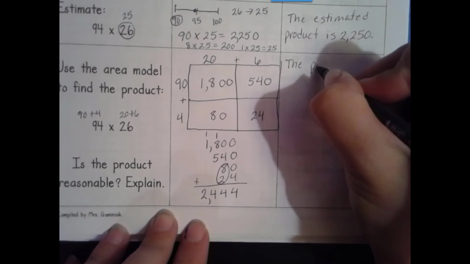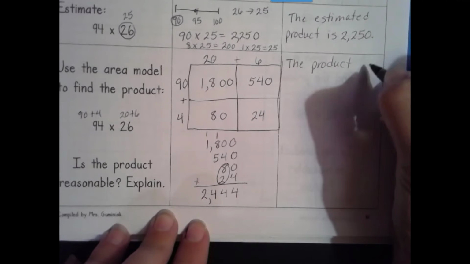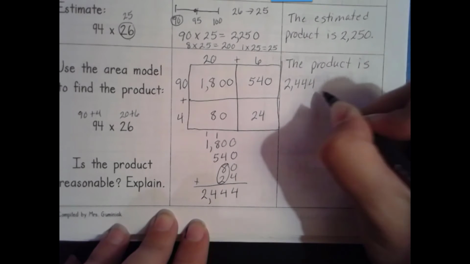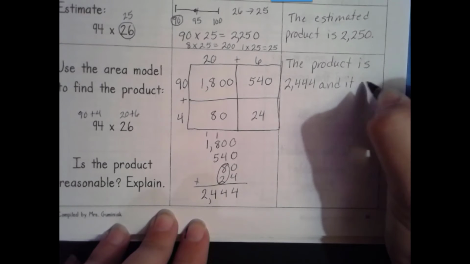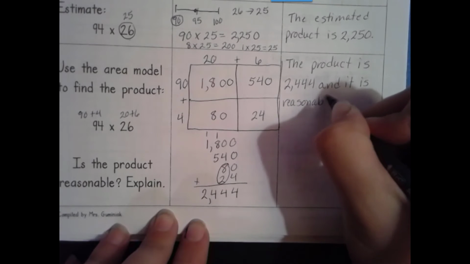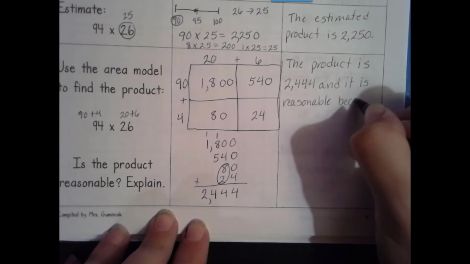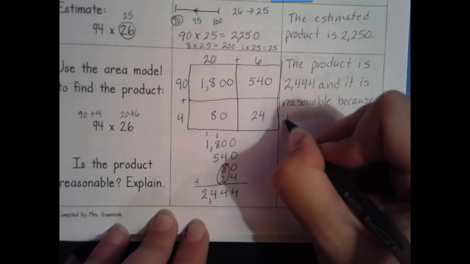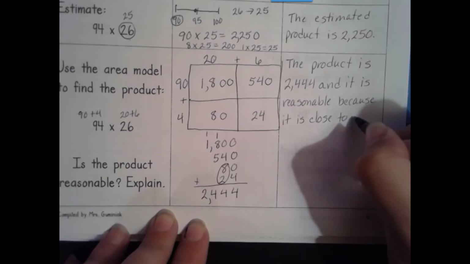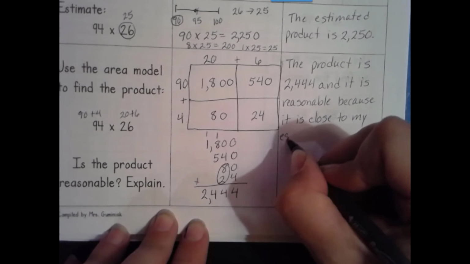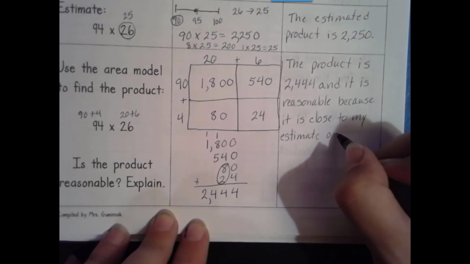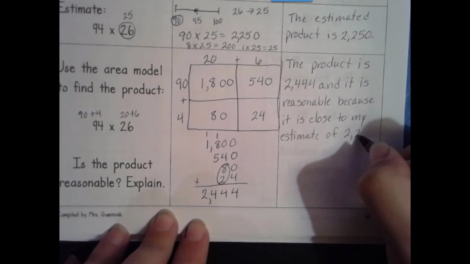The product is 2,444, and it is reasonable because it is close to my estimate of 2,250.